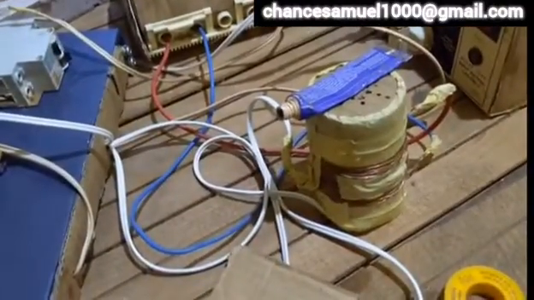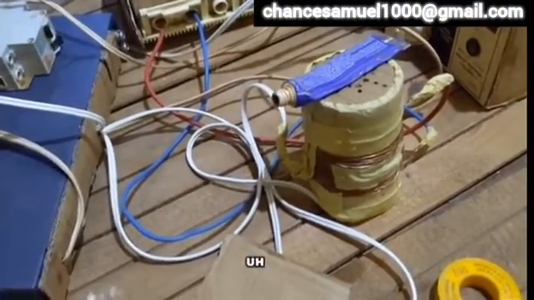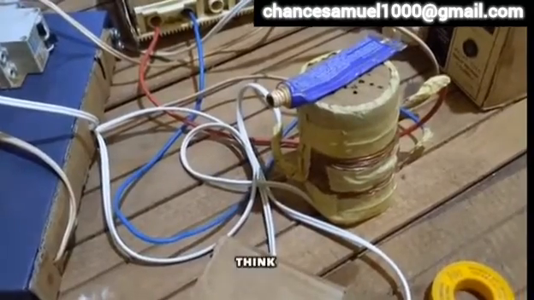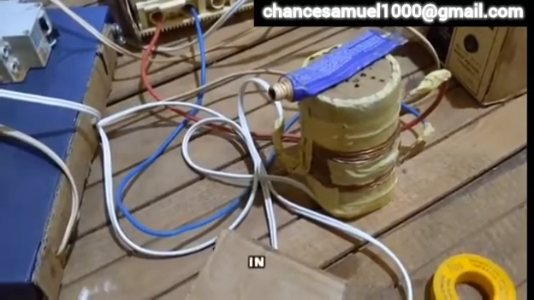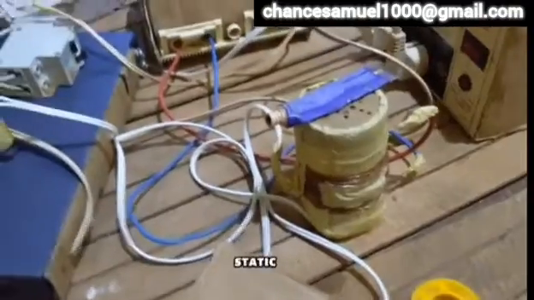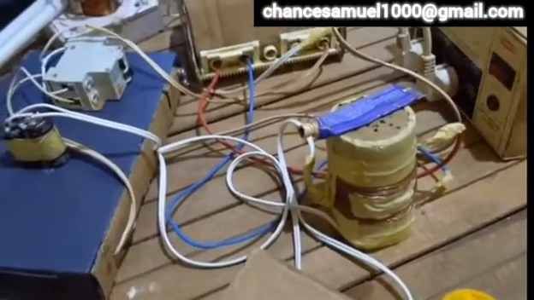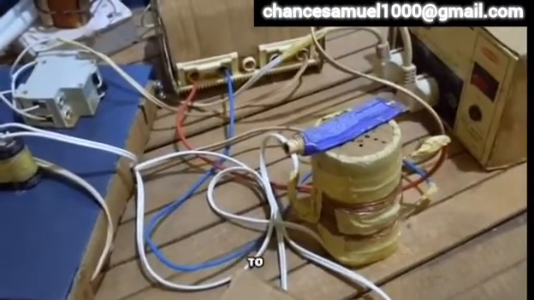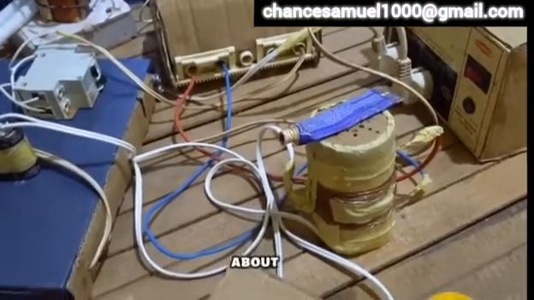This is almost 30 to 35 kV. I think that is in that range. We are using the electrostatic charges in that area. So this is what I've been up to. You're going to give me your opinion about this.